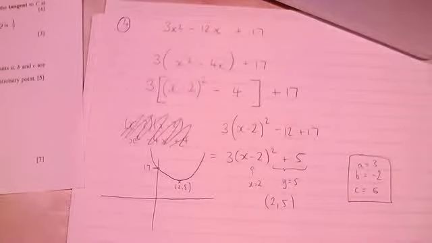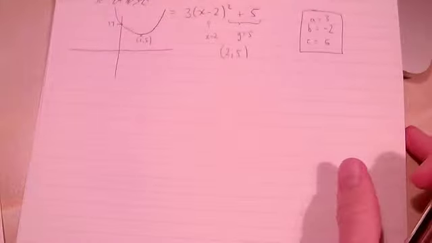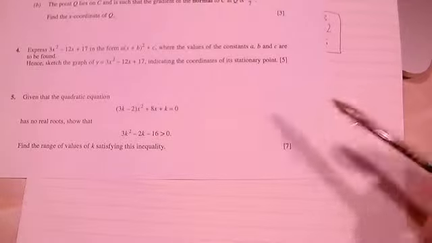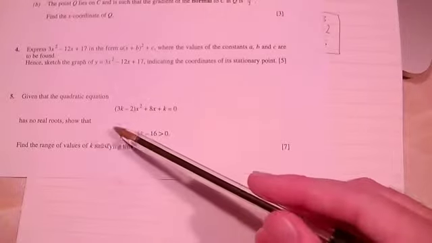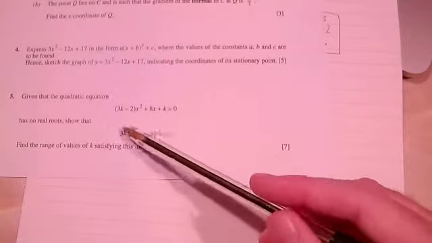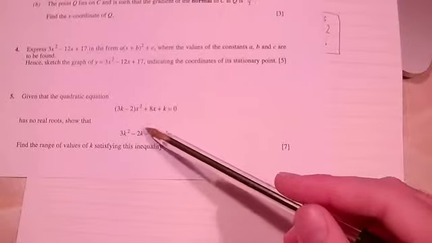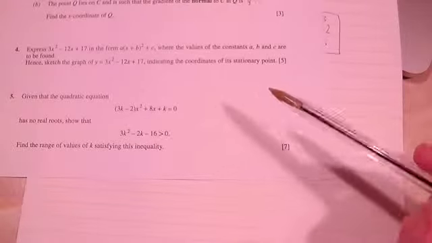Okay, so for question 5, if we have a quick look at what it says: given that the quadratic equation, this thing here, is equal to 0, it has no real roots, show that 3k squared minus 2k minus 16 is greater than or equal to 0, hence find the range of values of k satisfying the inequality.